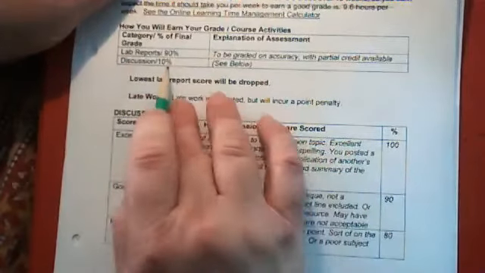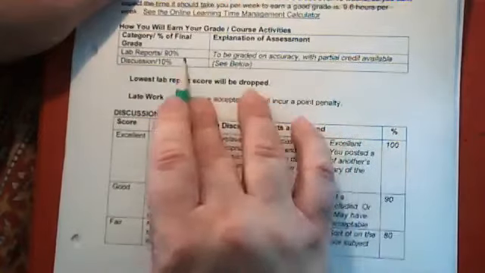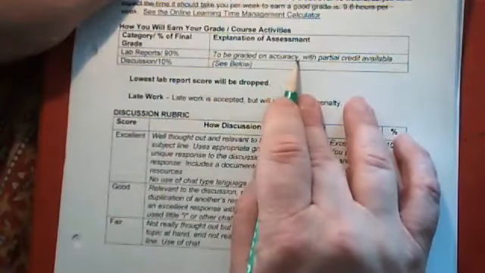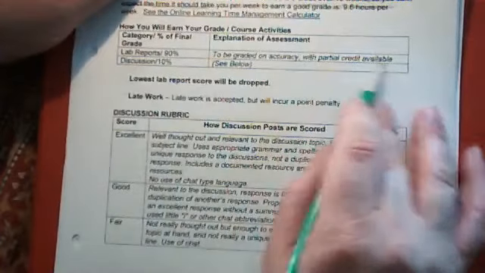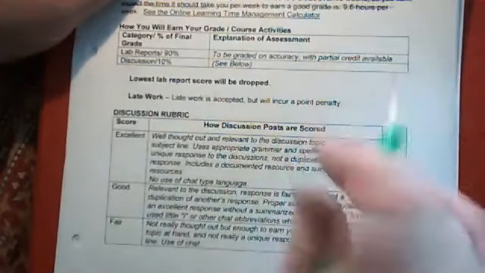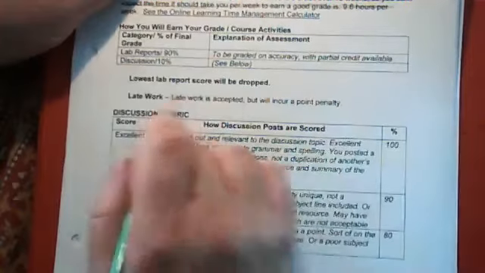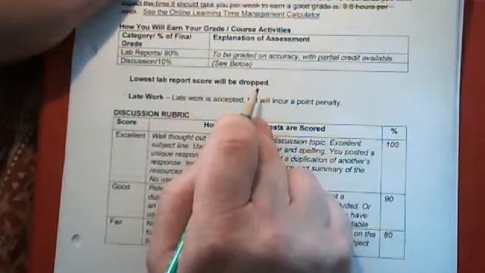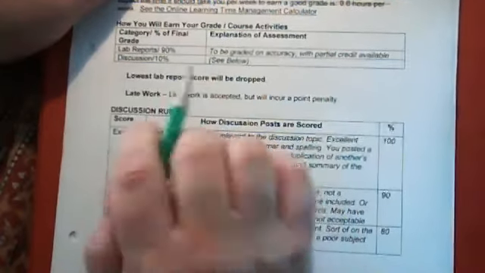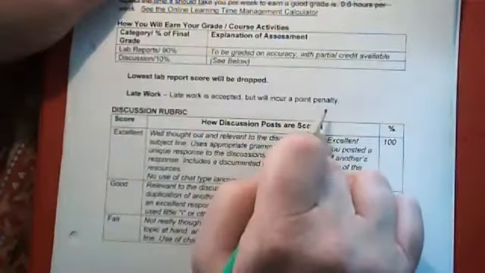But before we get to that, let's mention that lab reports will be graded on accuracy, so you do need to get the right answers to get full credit, but there will be partial credit available too, so it's not all or nothing. At the end of the semester, the lowest lab report score will be dropped, and the rest of them will be counted. And late work, again, will be accepted, but there will be a point penalty.